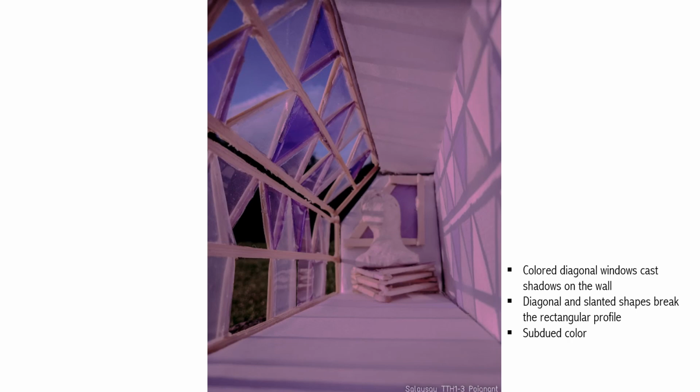All right, very subdued. Okay, so the diagonal and slanted shapes break the rectangular profile, which can also be a good design solution when it's too rectangular and you want to create variety in the experience. Then you break that rectangular profile, and this is a good way to do that.